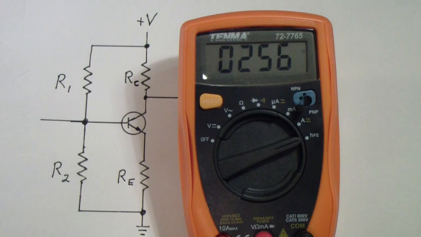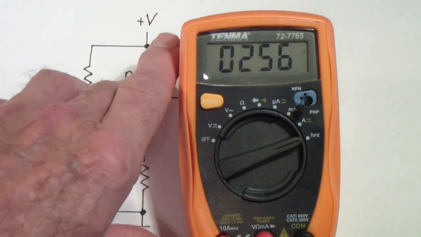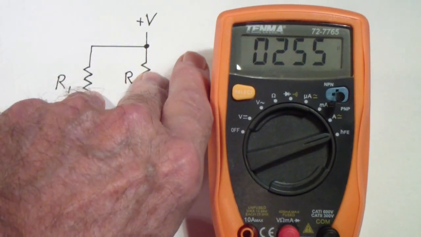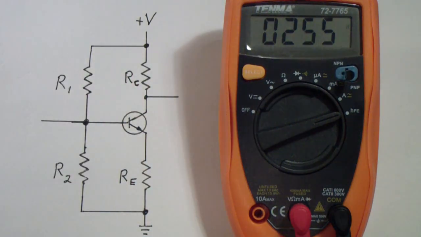My point is that HFE is just a number. HFE is basically the current gain of this transistor. And the reason I show this early is you want to make sure you have a good transistor, and one way to make sure you have a good transistor is to plug it into a tester like this that has an HFE measurement and see what the HFE is. Now, as we'll see in a minute, the HFE is not guaranteed to be 250 like it is in this transistor.